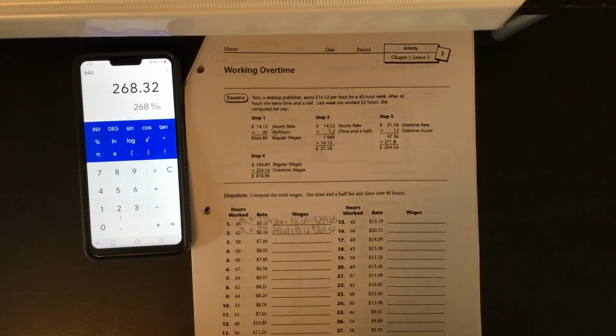Okay, write everything out on this one. That way you don't forget what you're doing. Go through the steps, take it step by step, and it's not difficult. It is time consuming though.